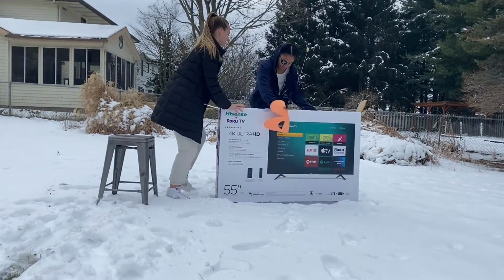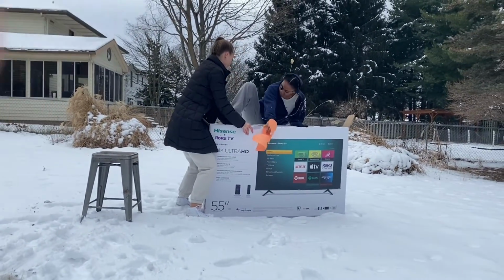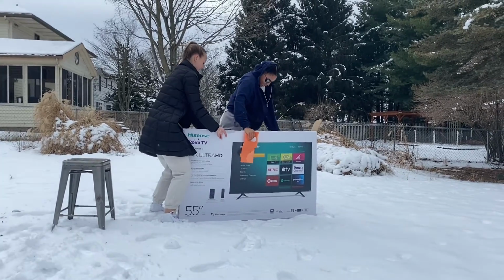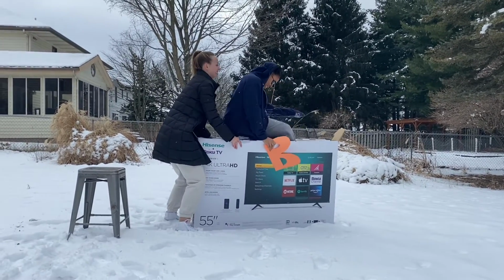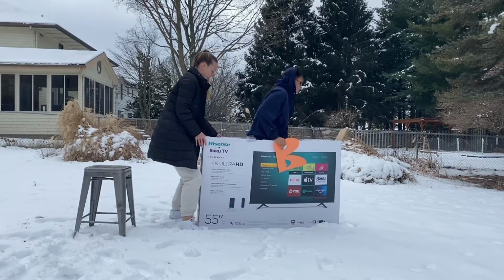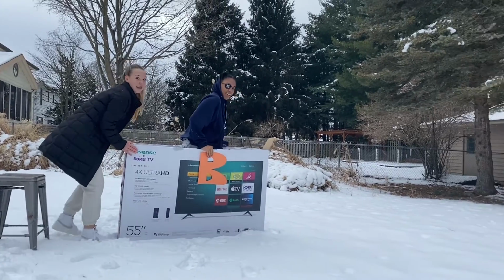Got it. This is the time. It's like 4. I'm gonna like hold it. It's like 4 degrees outside. Okay. Okay. I'm ready. Ready? Ready.